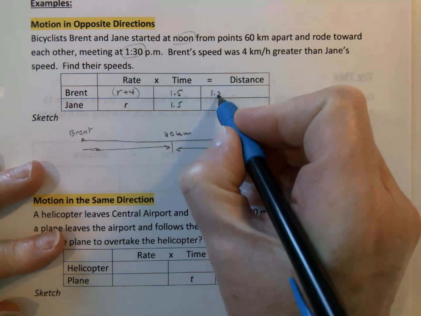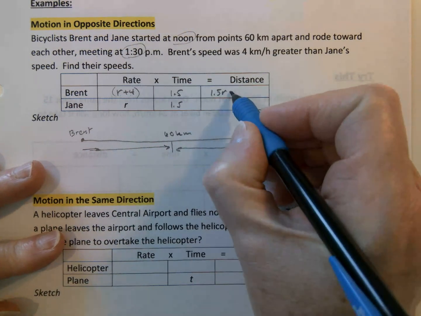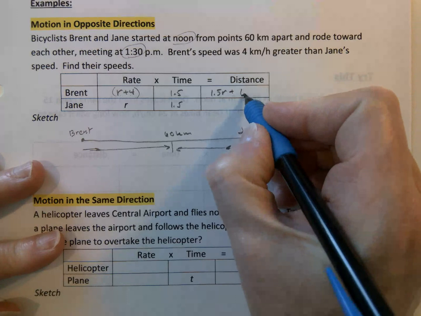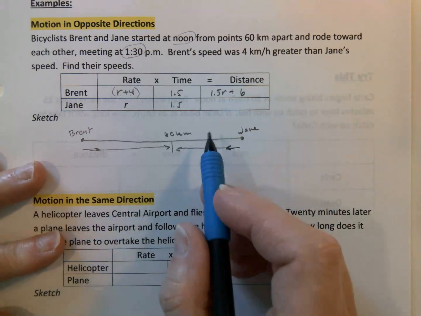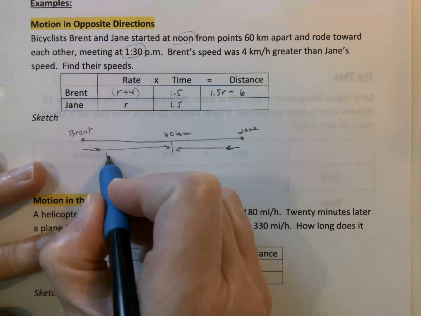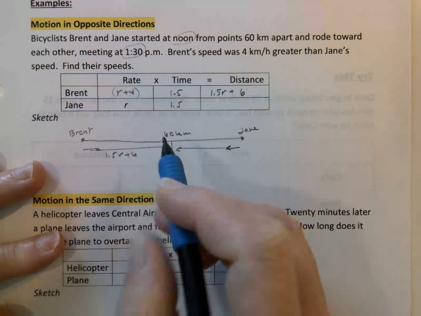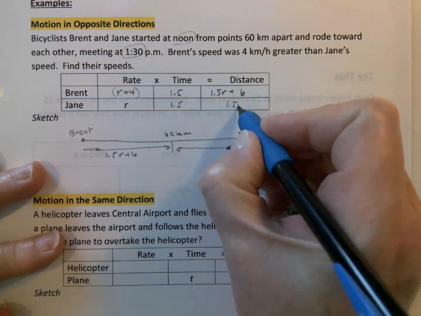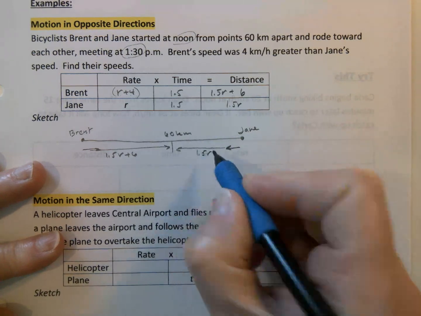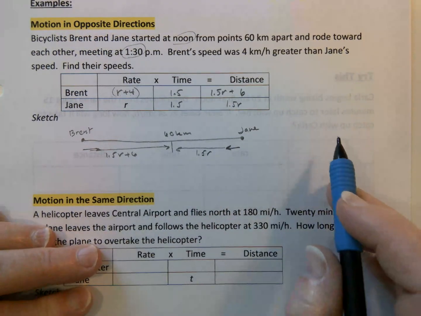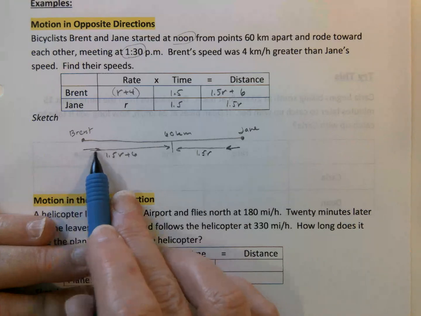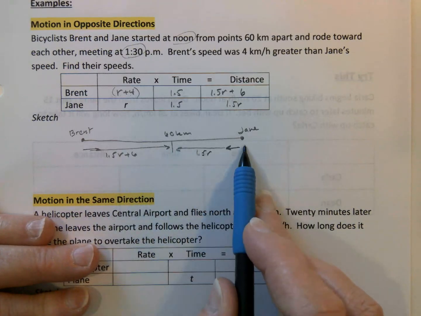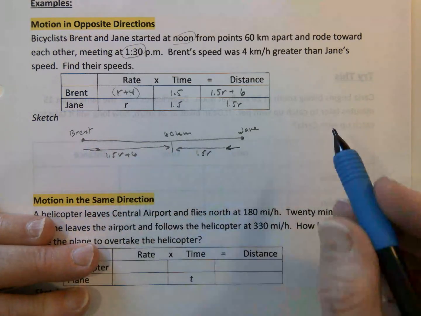So I have 1.5 times R plus 4 times 1.5, which is 6. That is Brent's distance, and I'll write it here: 1.5R plus 6. Jane's distance is R times 1.5, so it's just 1.5R. Looking at this sketch, Brent's distance plus Jane's distance is equal to 60.